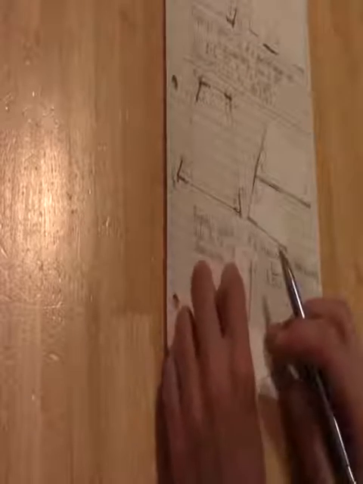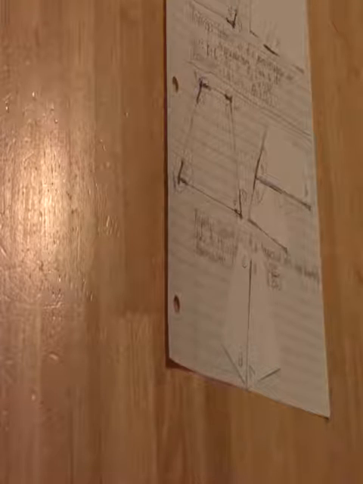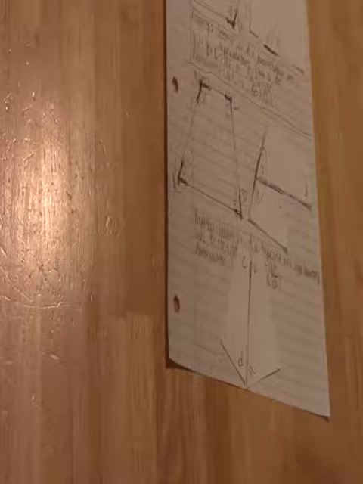All right, so that concludes our investigation with the parallelograms and the trapezoid. So a couple of new properties: opposite angles are equal and interior angles are supplementary.